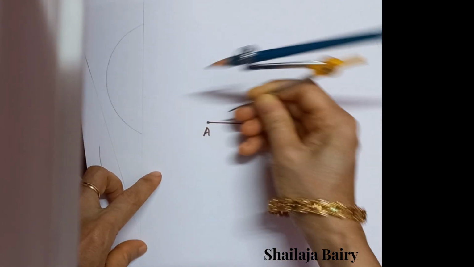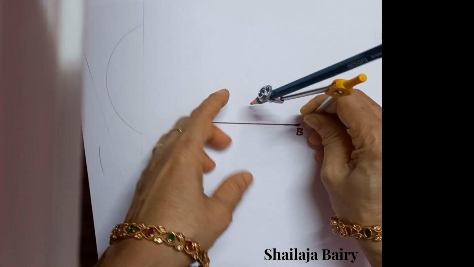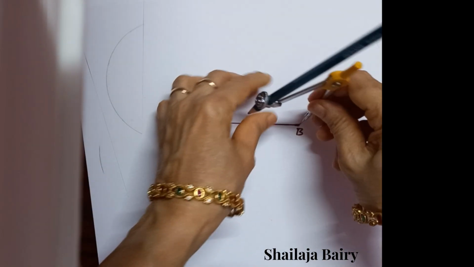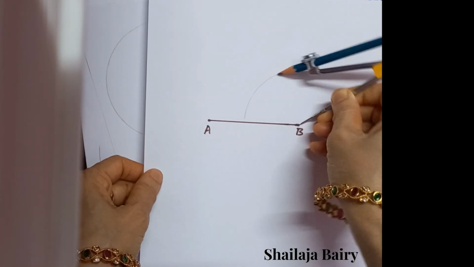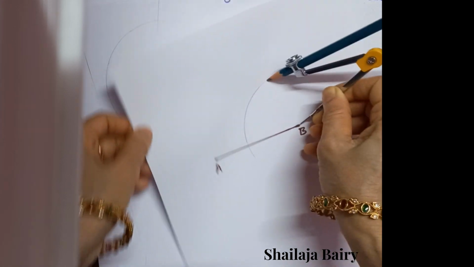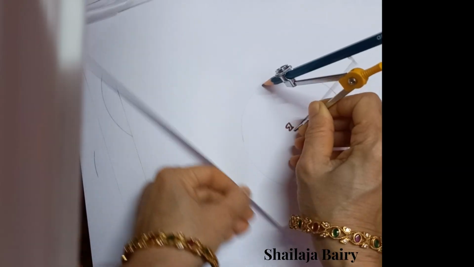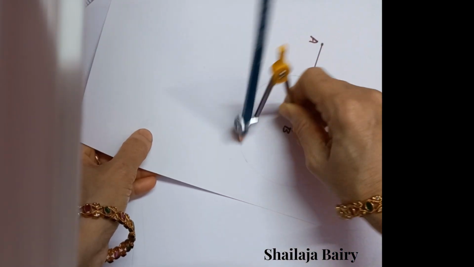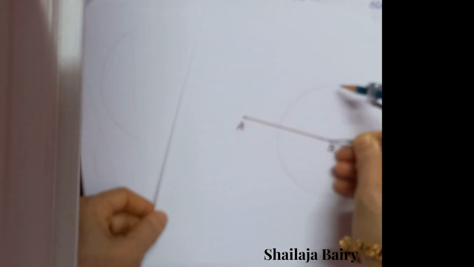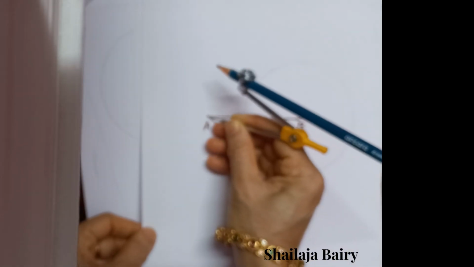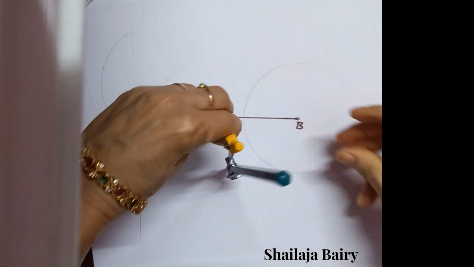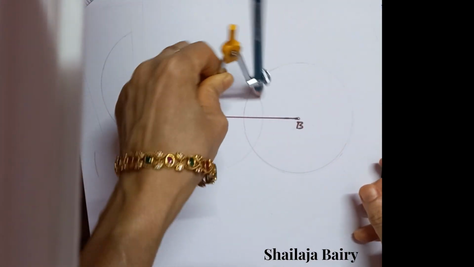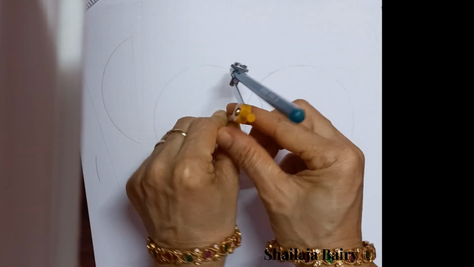and drawing two congruent circles with this more than half of AB as the radius. Two congruent circles having centers A and B. So one circle is here. And another circle is with the same radius, more than half of it, with A as center.